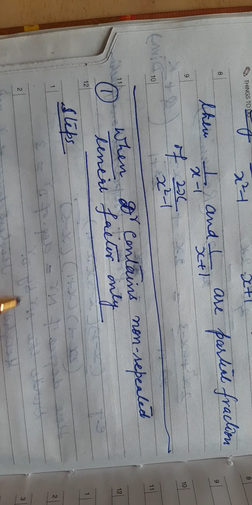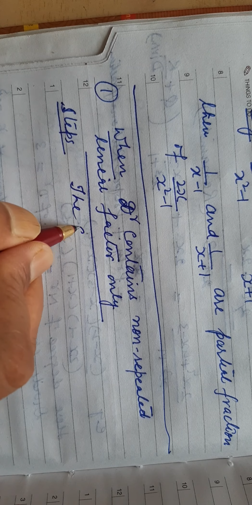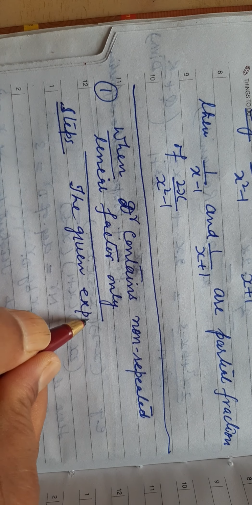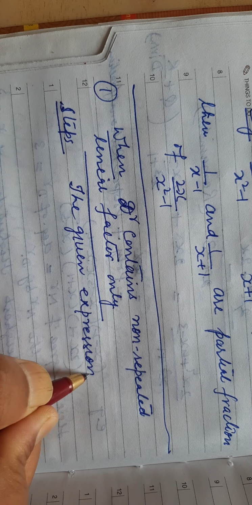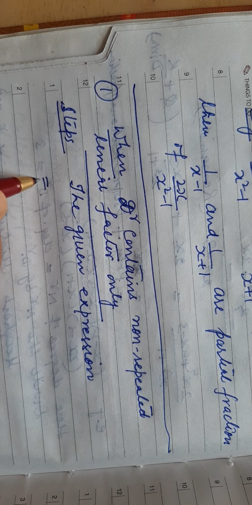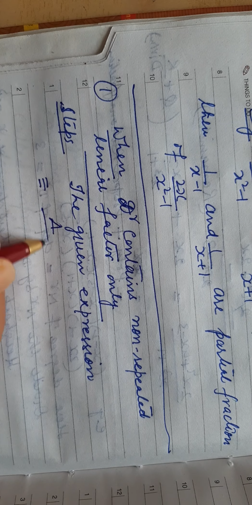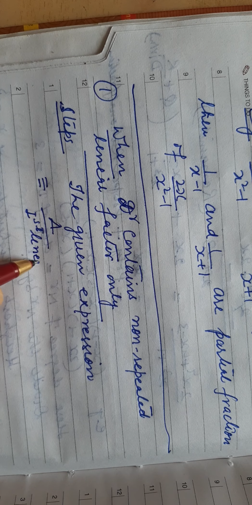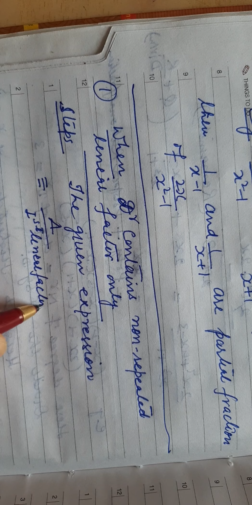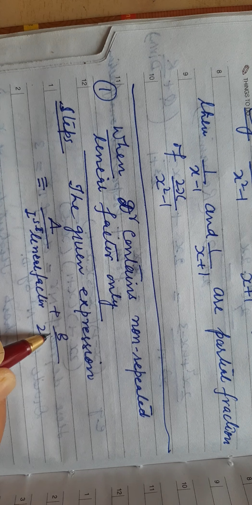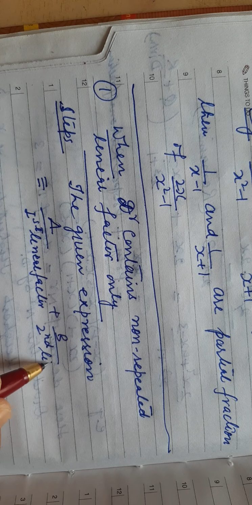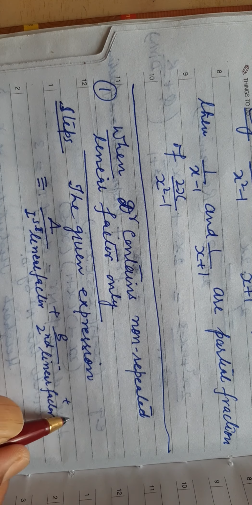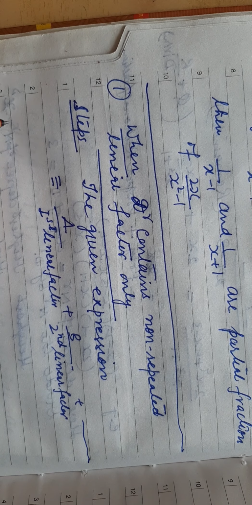Step 1: the given expression is written in the form of A upon the first linear factor plus B upon the second linear factor plus so on.